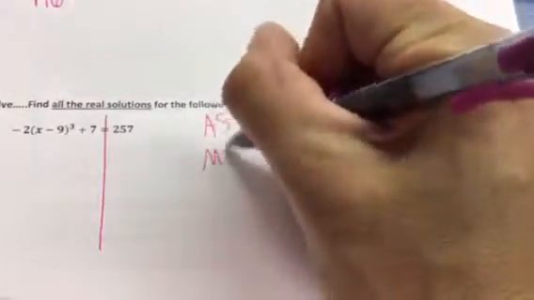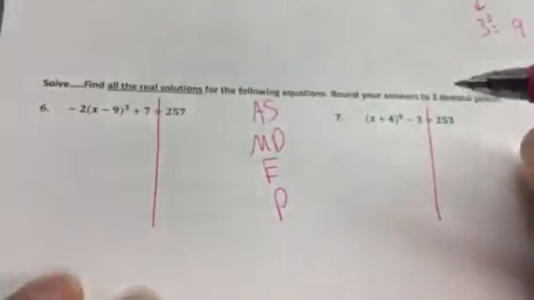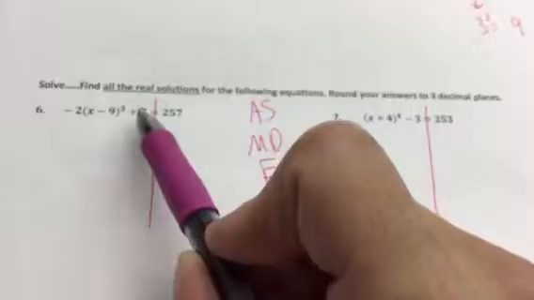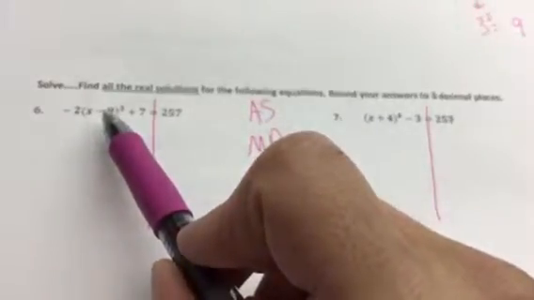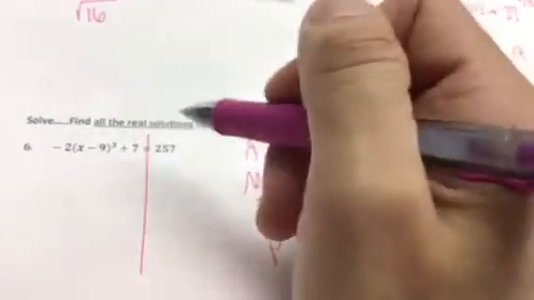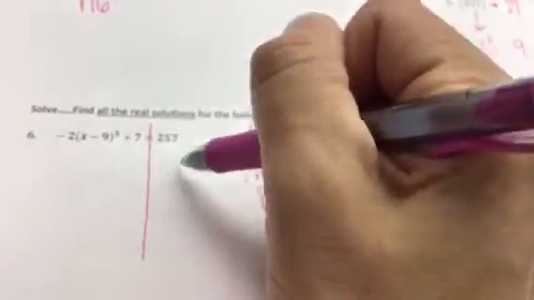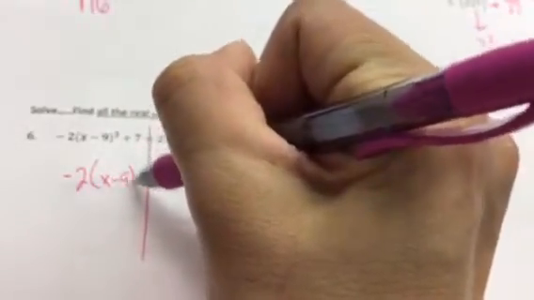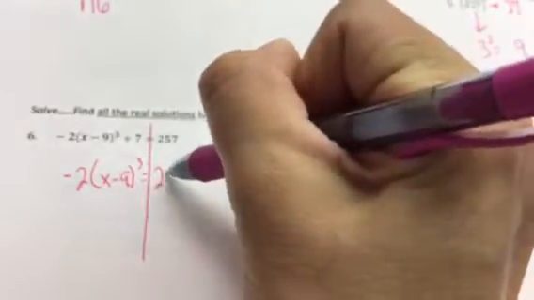So here they are. And the first thing I would move here is the 7 because it's being added, and so is this, but this is in the parentheses, so I'm not going to do that yet. That'll be in my parentheses step. So I'm going to subtract 7, and that gives me 250.